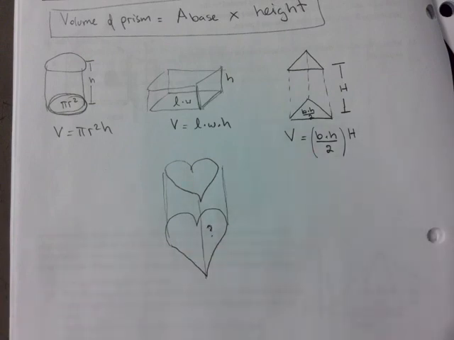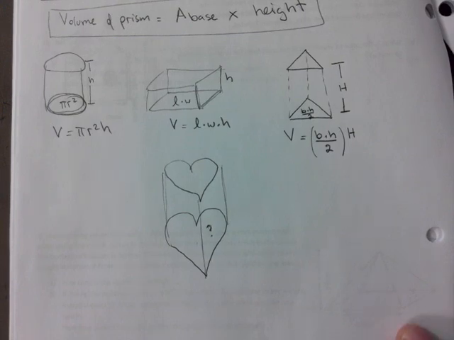Why did he pick a heart, right? I don't know. I was thinking of my wife. Maybe that's what it is.